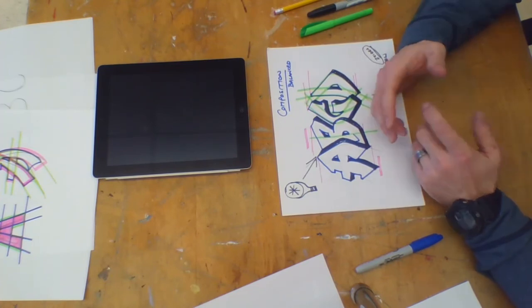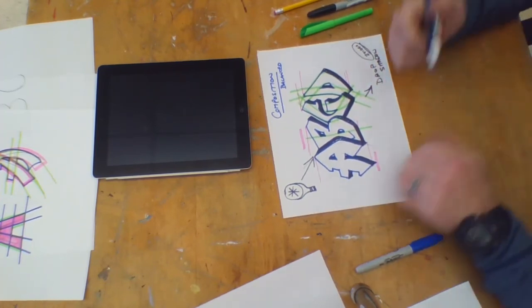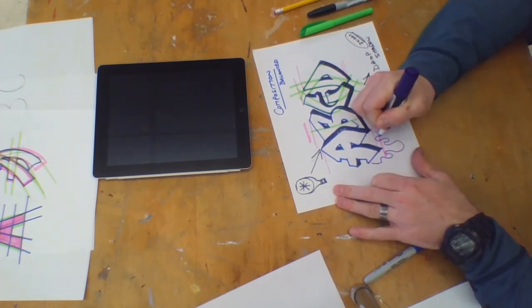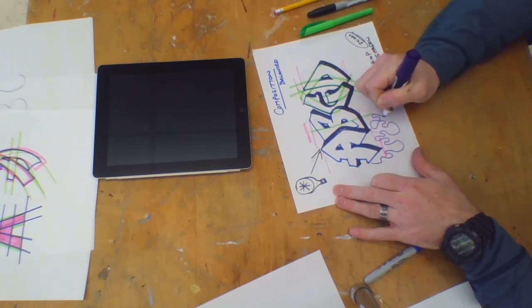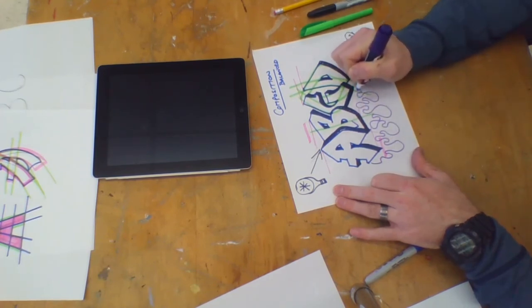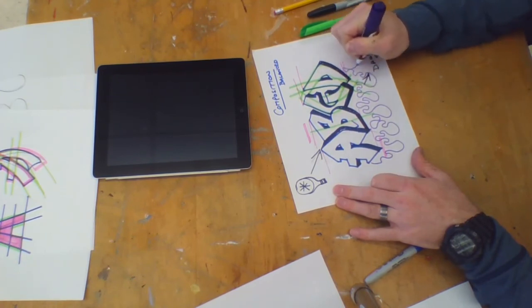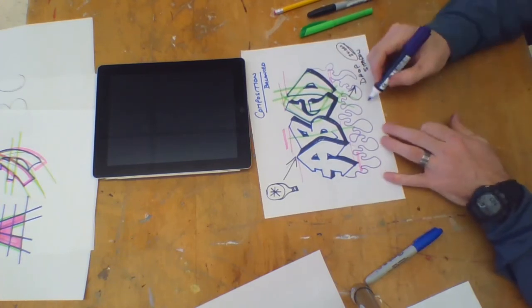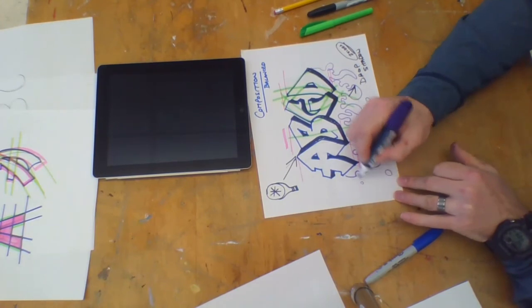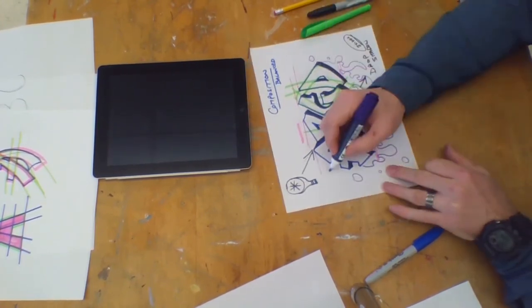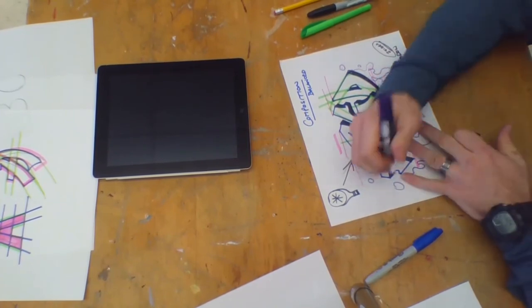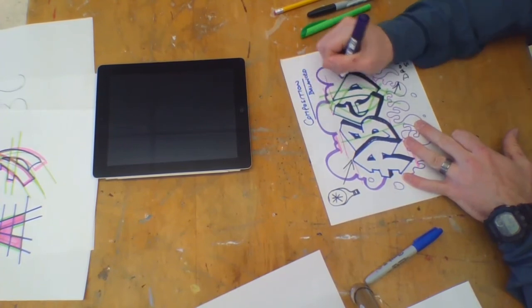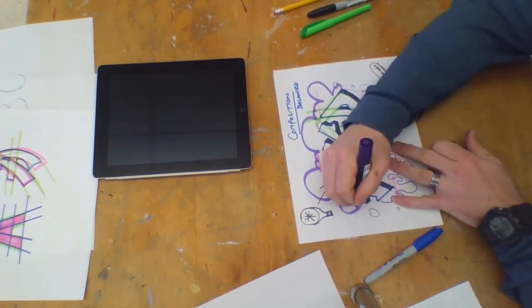Now the cool part about graffiti is I could continue to work on this. I could basically just say, I'm going to add some sort of runny effect on the bottom. And I could do that, which looks kind of cool. I could add little bubbles, all different shapes and sizes. I could make a cloud going over the top. Cool. And I could actually go in and shade this in.